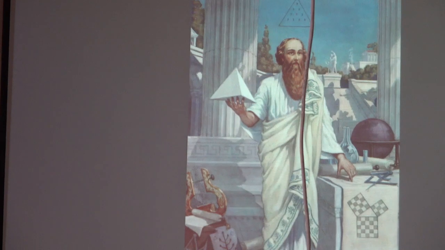And just beside his hand you can see some instruments. One instrument is like this, like this. So this is to check right angle. And this is to measure distance.